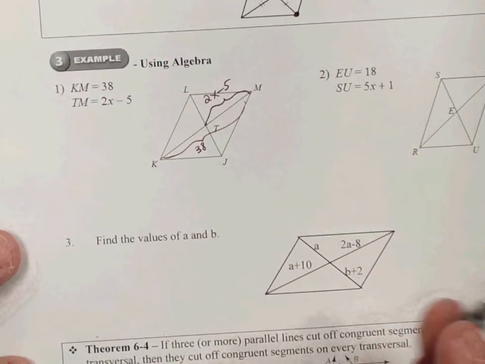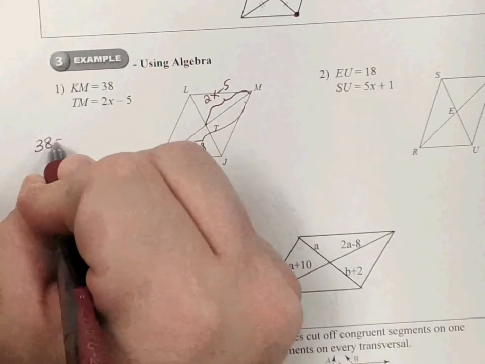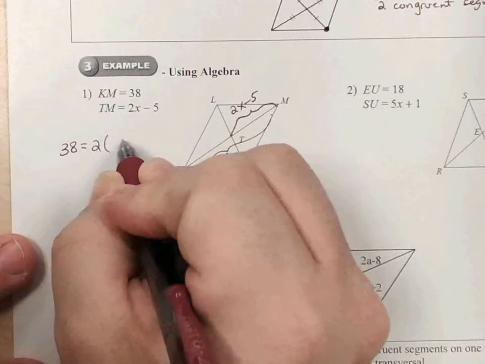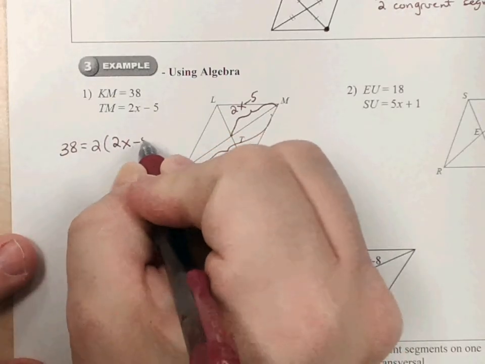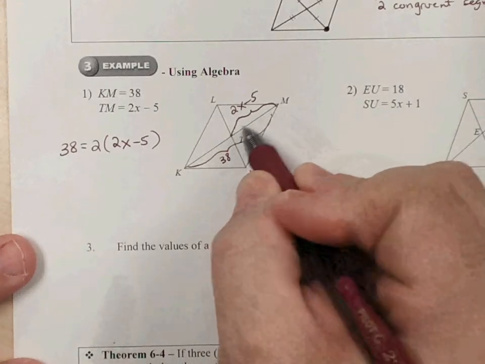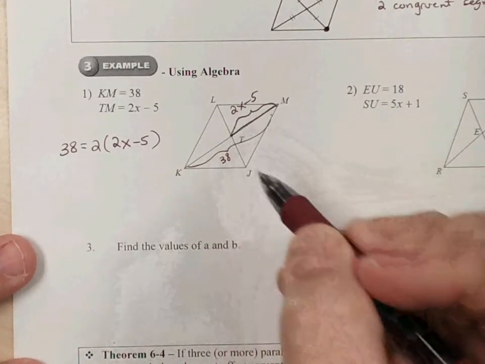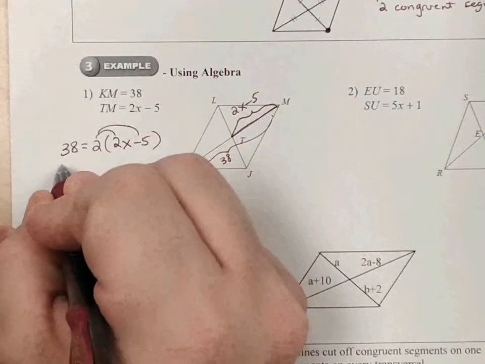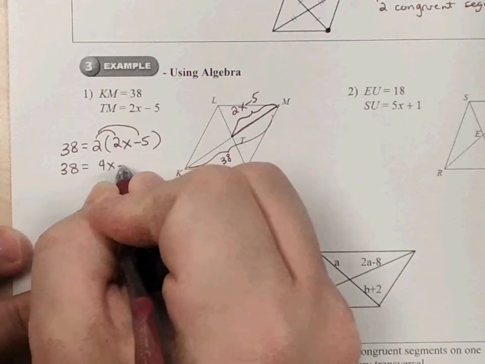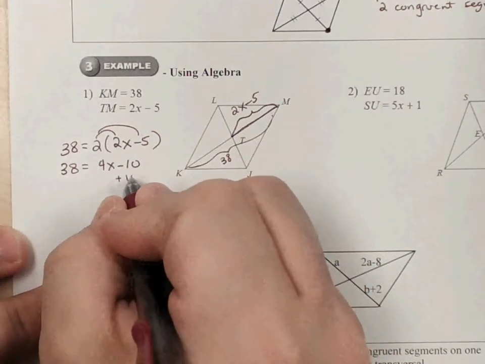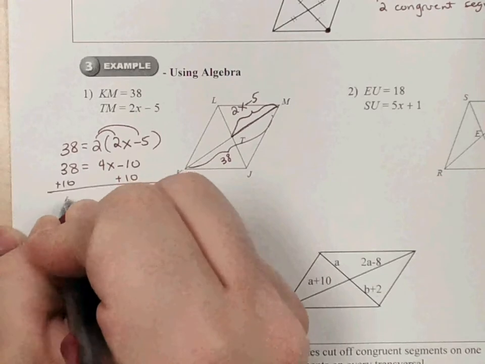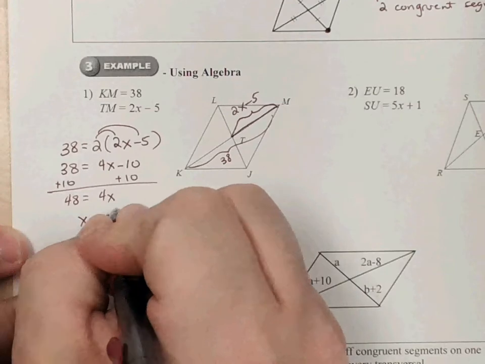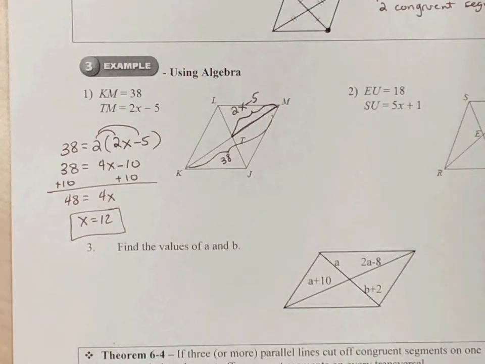Or we can say that the whole distance, 38, is going to be equal to 2 times 2x minus 5, because that is going to be half of that. We can distribute here. 38 equals 4x minus 10. Let's go ahead and add 10. 48 equals 4x, or x equals 12.